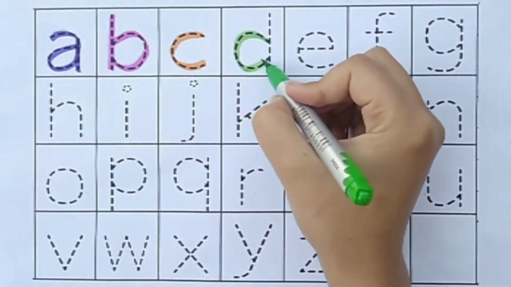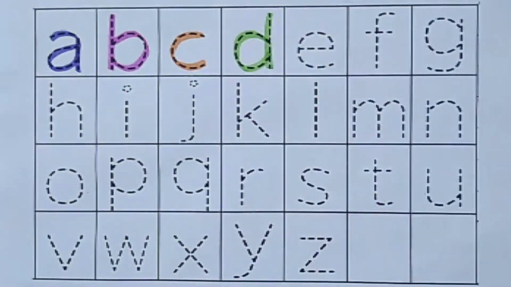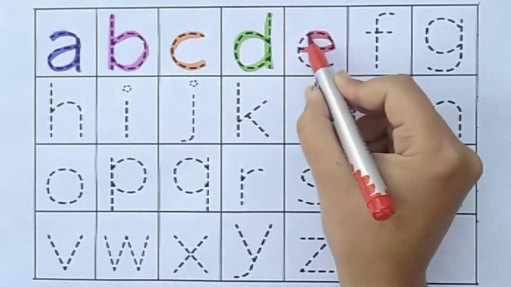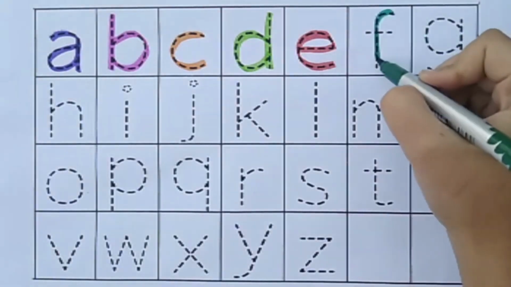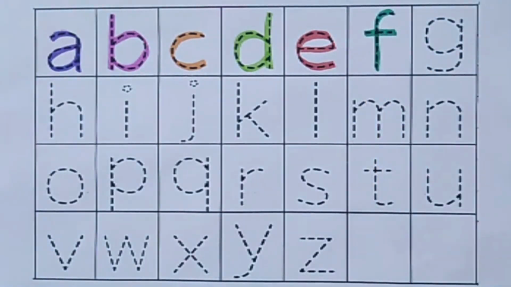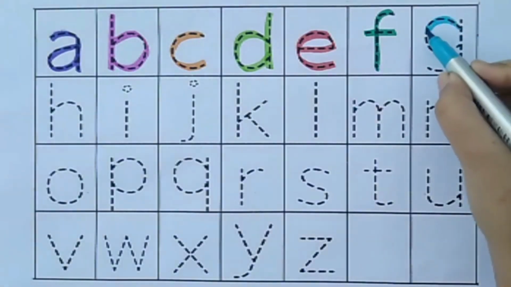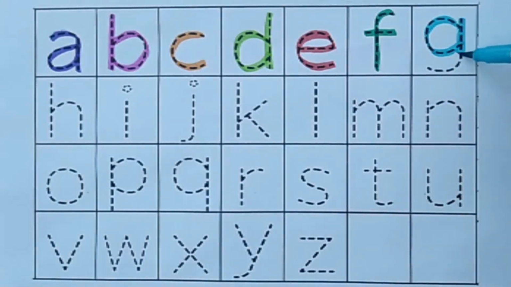Light green color. D for doctor. Red color. E for eyes. Dark green color. F for frog. Sky blue color. G for grass.